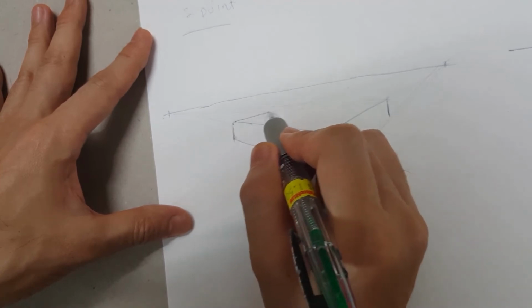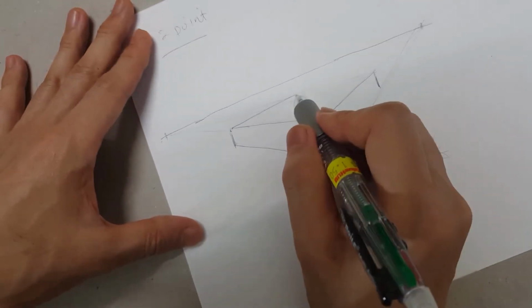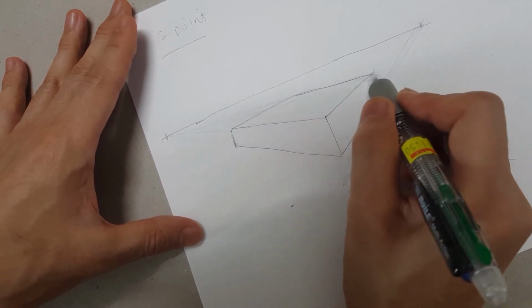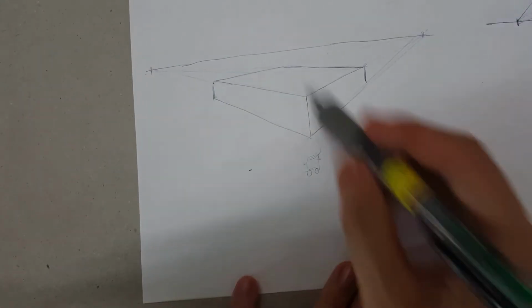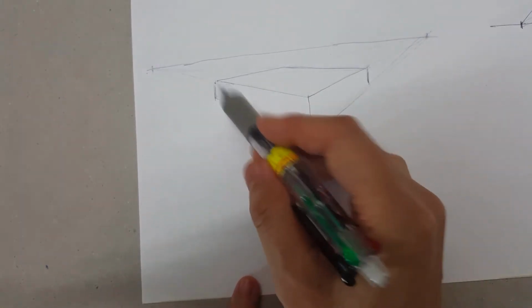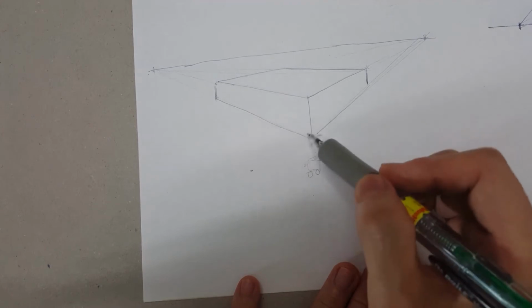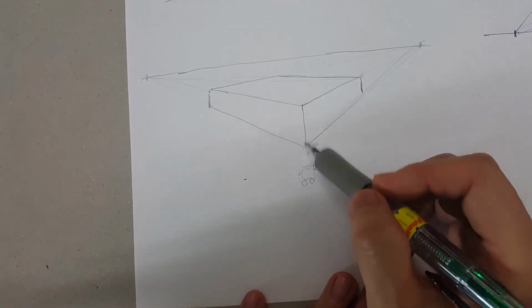So you can see now that this will be a so-called 3D cube, and this will be how it will look like.